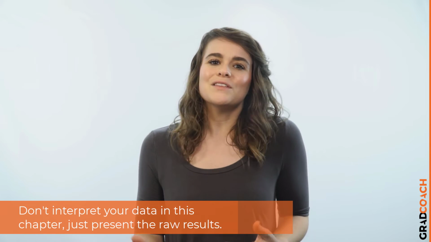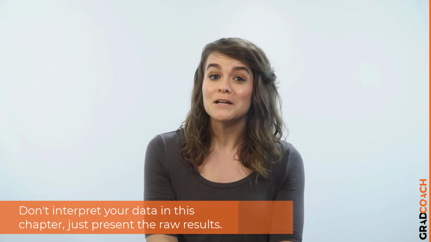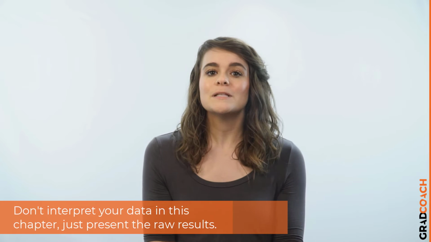In the results chapter, your task is purely to present the results of your data collection and analysis, not to interpret them in relation to the literature or your research questions. The interpretation bit is covered in the next chapter, the discussion chapter. Now, this might seem a little bit awkward, especially for qualitative data, but splitting up presenting the results and interpreting the results can help keep things more digestible for the reader.